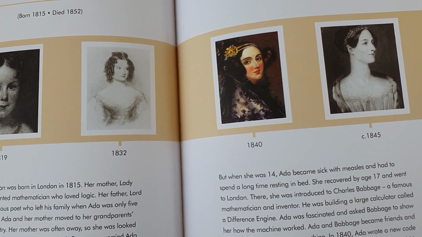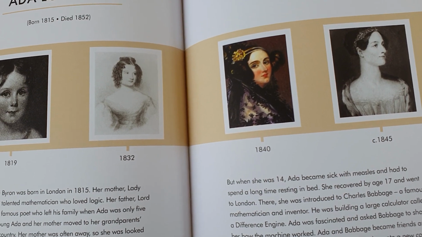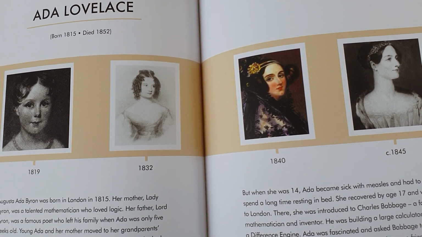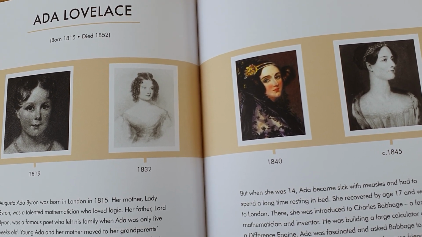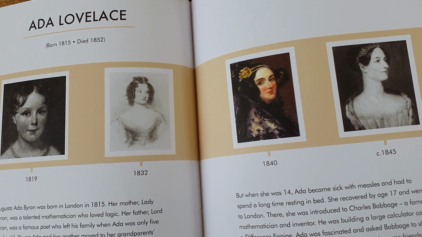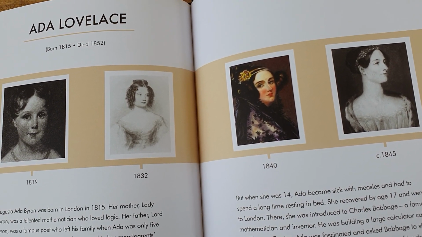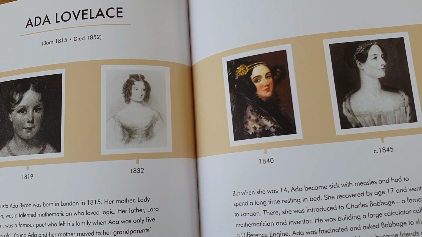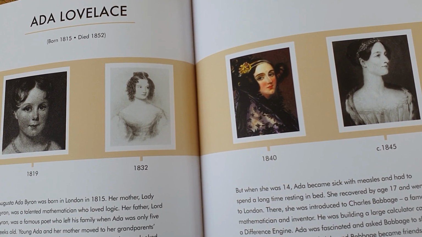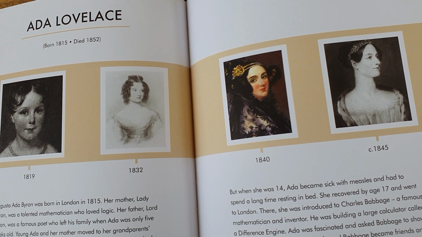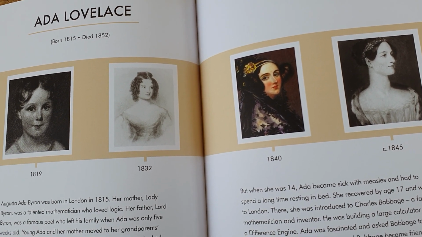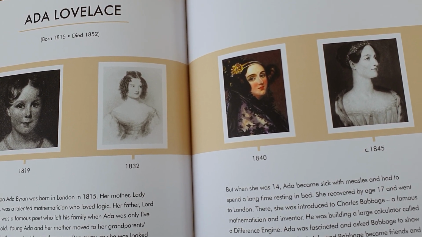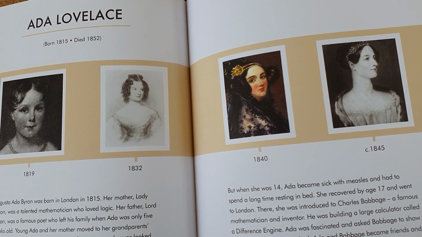Augusta Ada Byron was born in London in 1815. Her mother, Lady Byron, was a talented mathematician who loved logic. Her father, Lord Byron, was a famous poet. Young Ada and her mother moved to her grandparents' house in the country when Ada was young. Her mother was often away, so she was looked after by her grandmother or governess. Lady Byron was worried Ada would inherit her father's mad love for poetry, so she encouraged her to learn mathematics. This was unusual for a young girl at that time, and especially unusual because Ada was from a noble family.